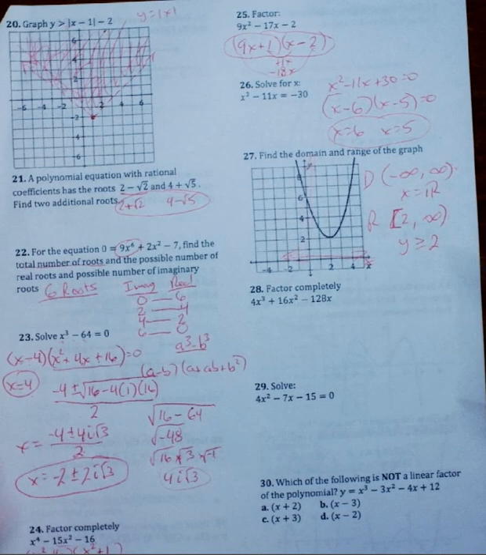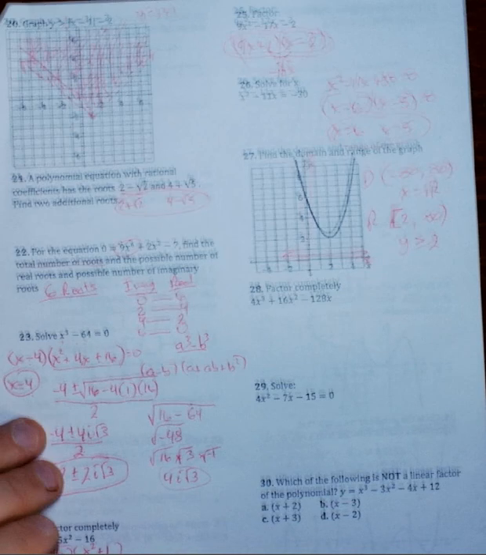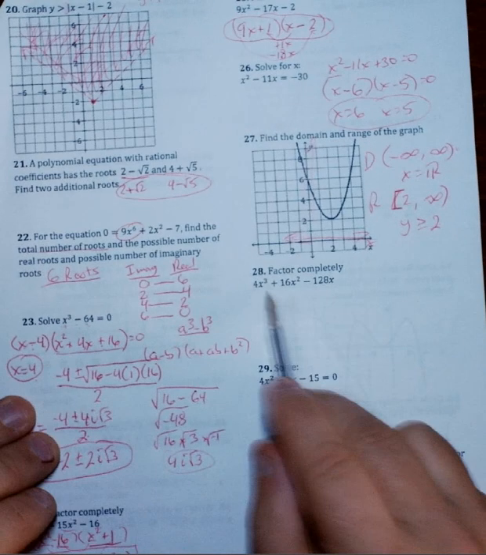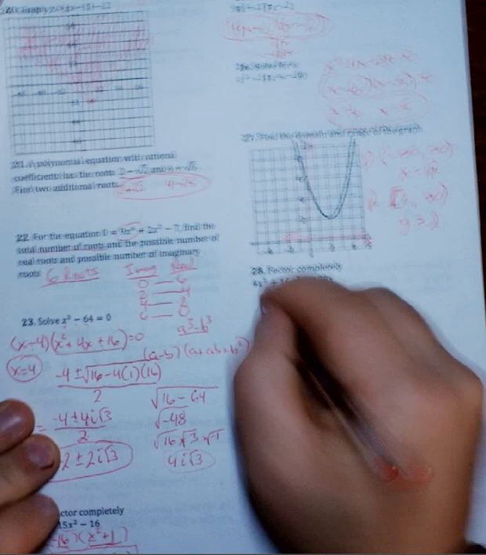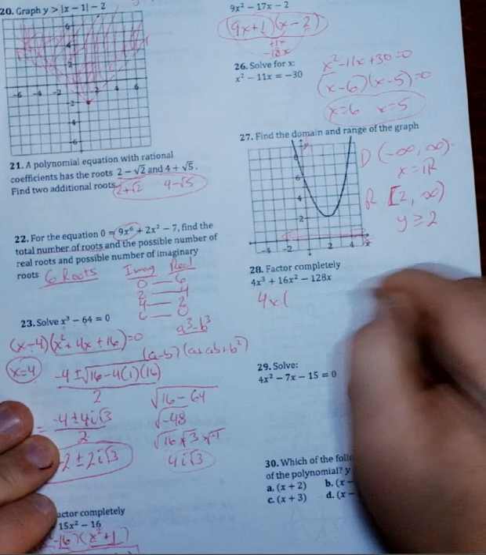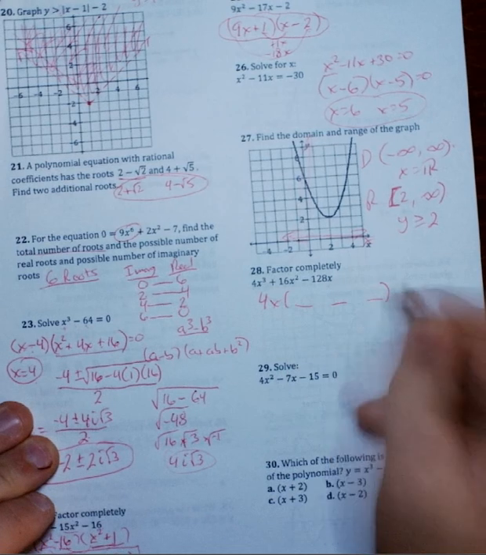Let's move on. Take a look at 28. We want to factor this completely. So I'm going to look first to see what goes into all 3 terms. It looks like 4x does. And then I'm going to multiply 4x times 3 things that gives me these 3 things.